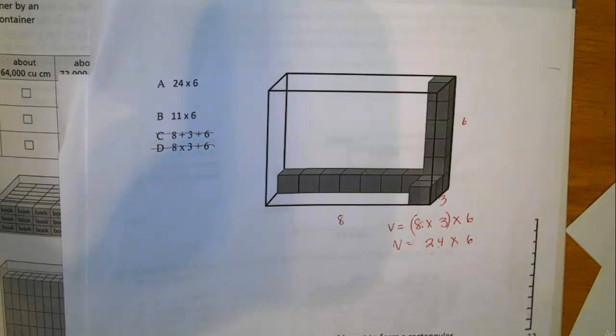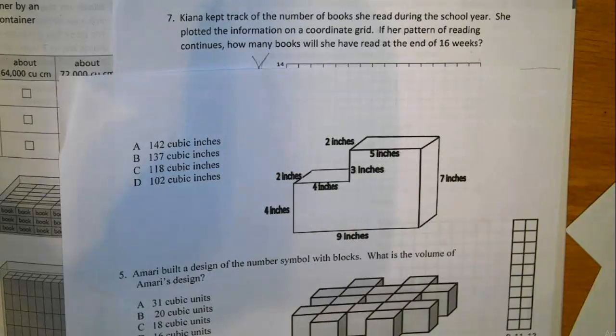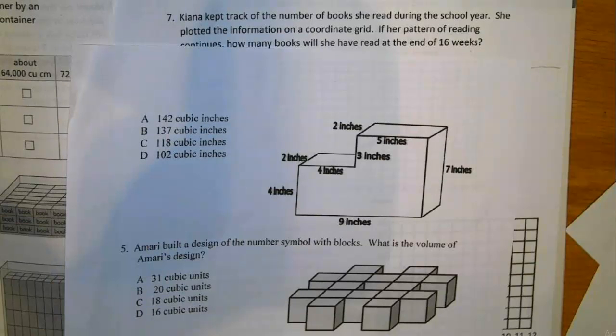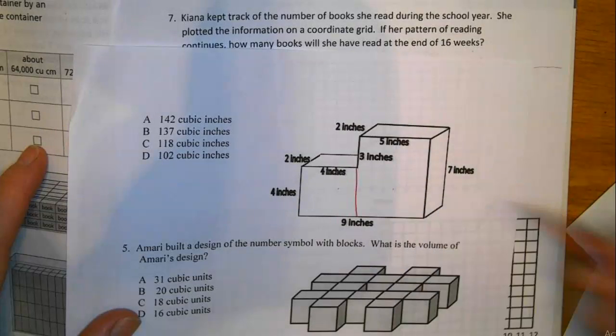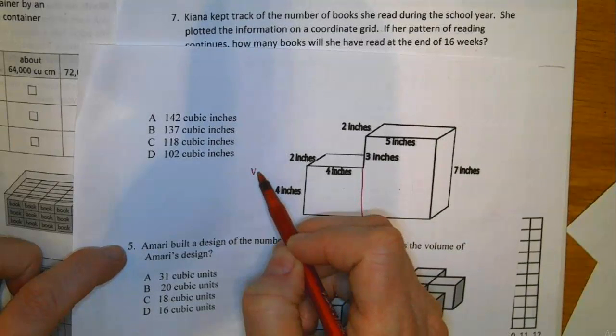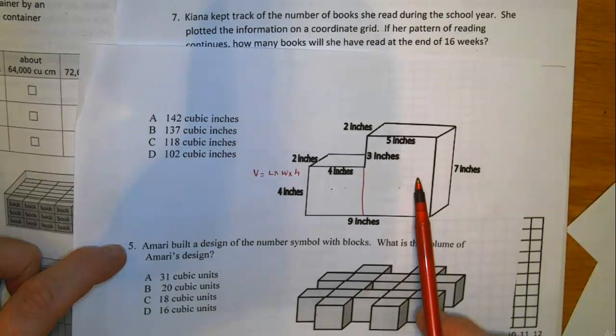So those are our most common types of shapes that we have to find the volume for, using those two formulas. But on these composed figures, you do not have a right rectangular prism. And so this has to be broken into two right rectangular prisms before you can use that volume formula. And so the first step would be to break this into two right rectangular prisms and then determine the length, the width, and the height of each of these boxes.